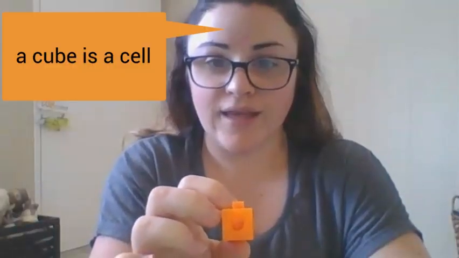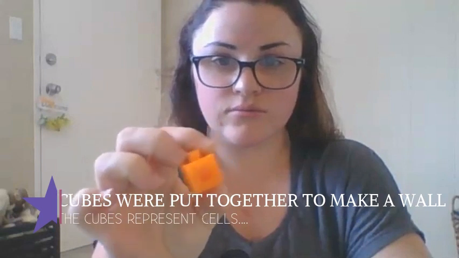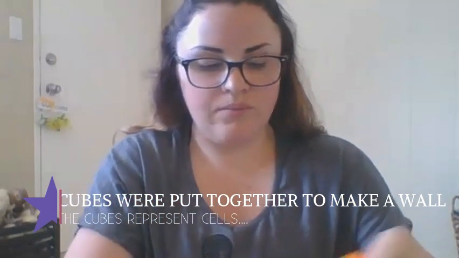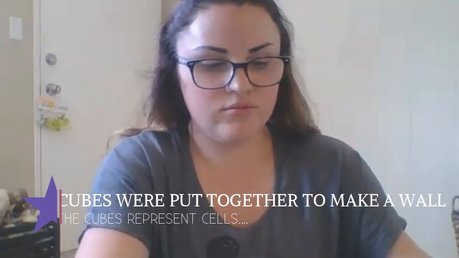If you got cell, you are a rock star. So each of these cubes is going to represent a cell in our body. So let's recap. We took this cube, which is a cell. We put a bunch of them all together.